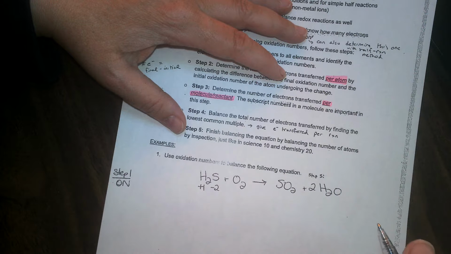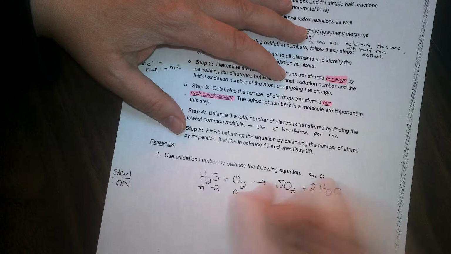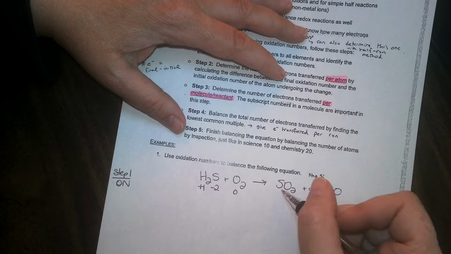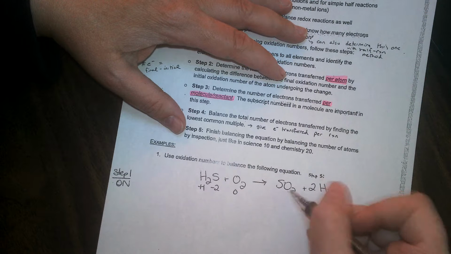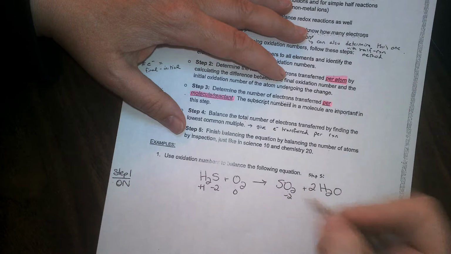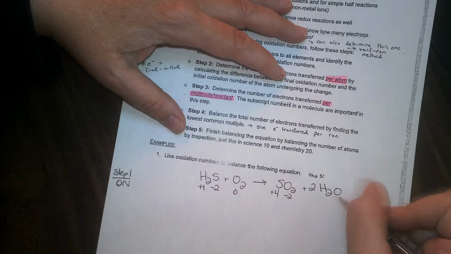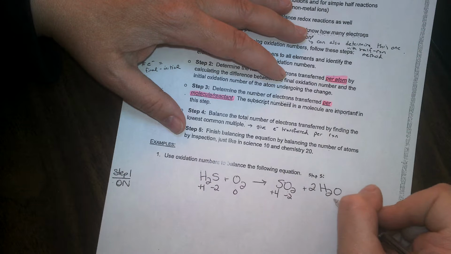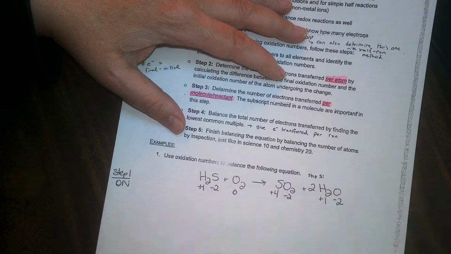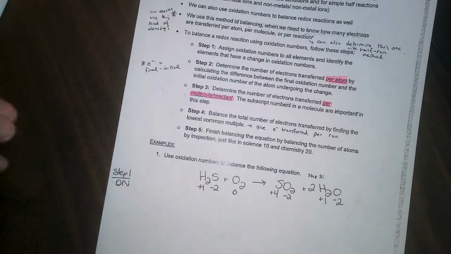What's the oxidation number of oxygen? -2. Oxidation number of sulfur. Oxidation number of oxygen here. And of hydrogen. +1. Okay? This is something I truly believe you are all very good at. Any questions as to how we got the +4 for sulfur? No? Good.